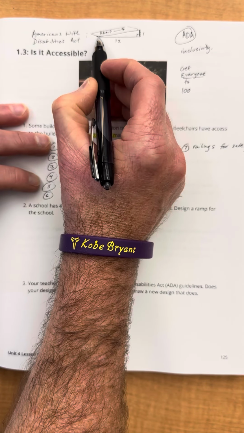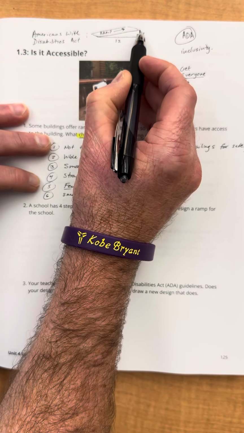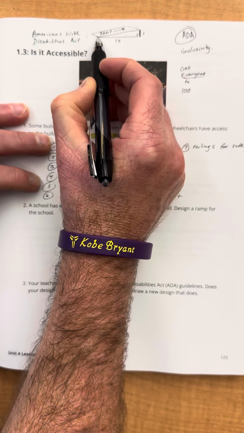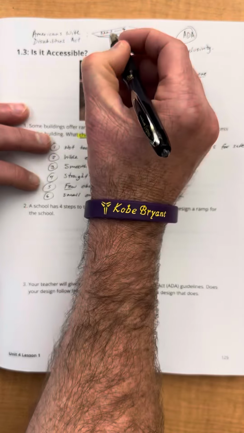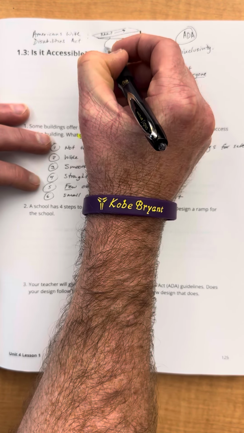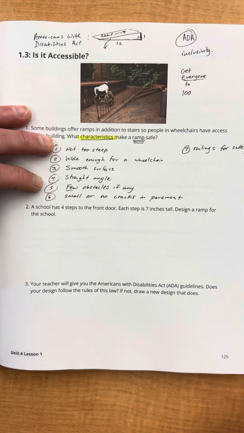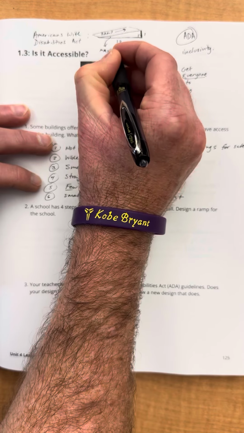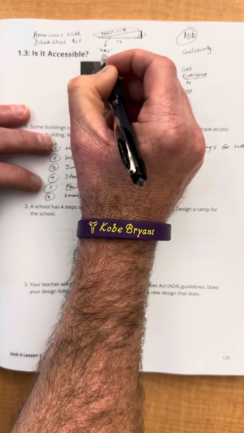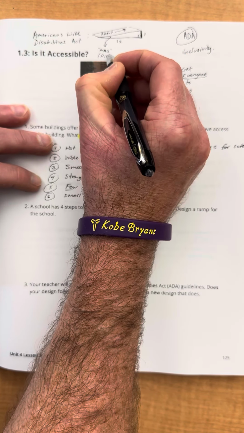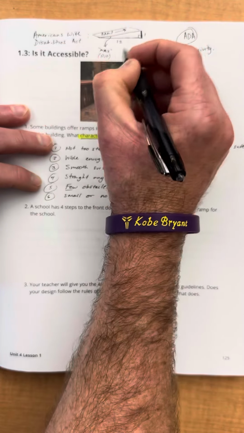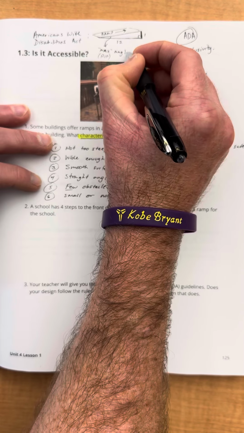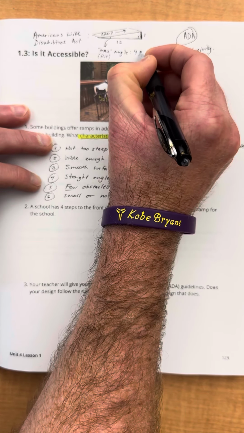The ramp itself, the legs have to be in a ratio of 1 to 12. This angle right here, the max, RIP Max, that was my German Shepherd, but the max angle is 4.8 degrees.